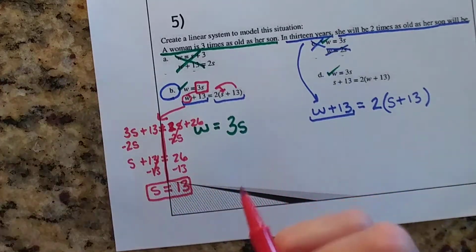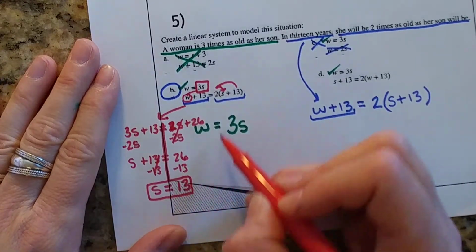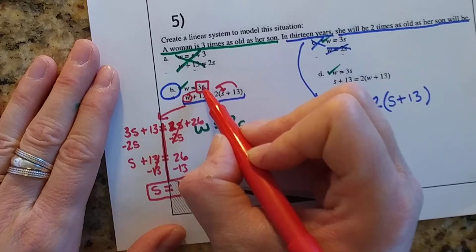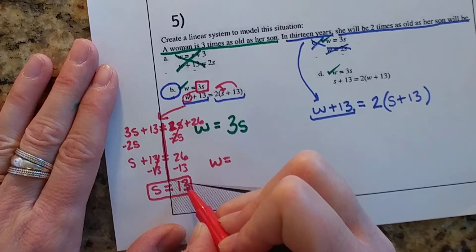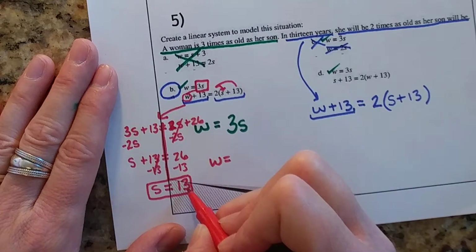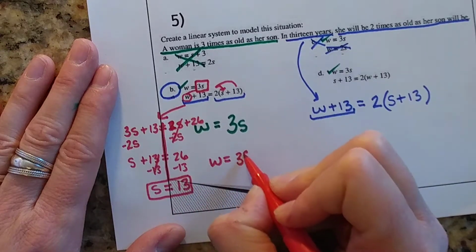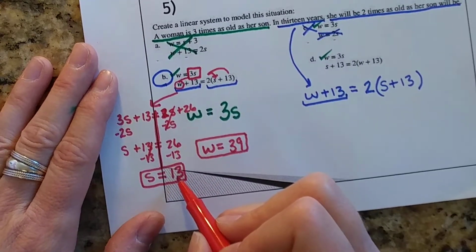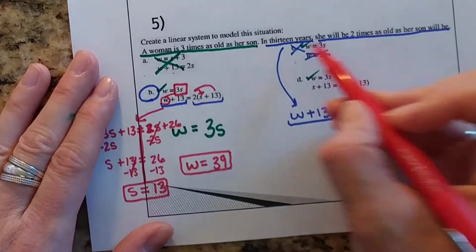Okay? Now, if I go back up into the top equation, the woman's age is 3 times the son. So the woman's age is taking the son's and multiplying it by 3. 13 times 3, 13 plus 13 plus 13, that's 39. So, if the son is 13, the woman is 3 times as old as her son. That's 39. That works. But let's check the second part.